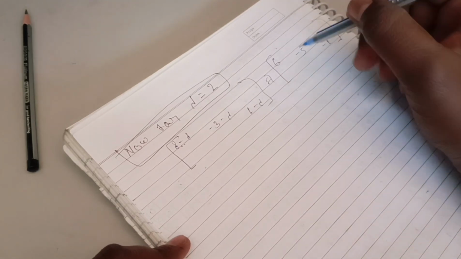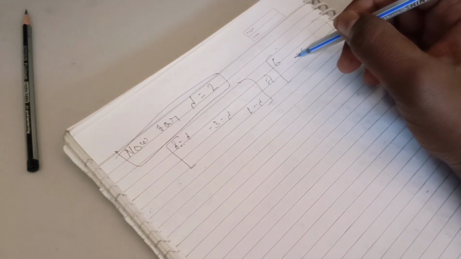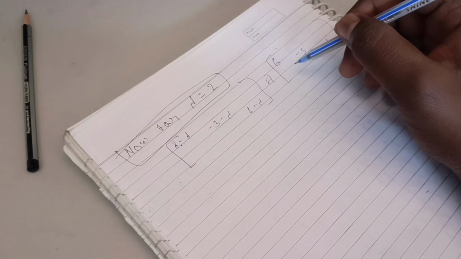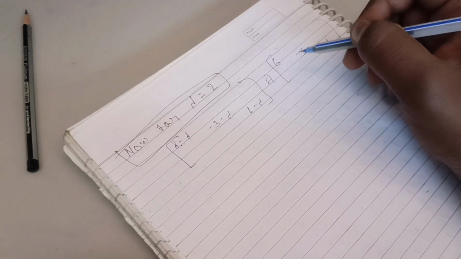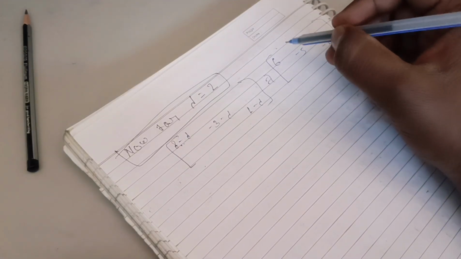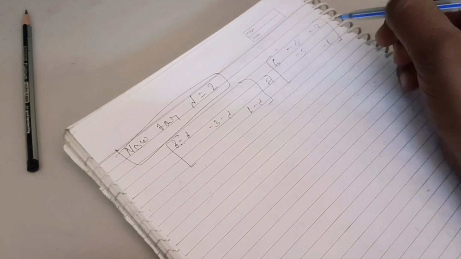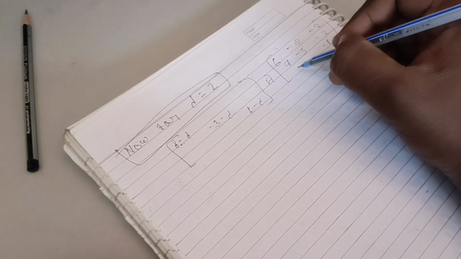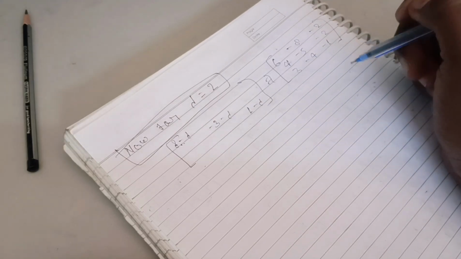Okay, and all values as it is, minus 8, minus 2, 4, minus 2, 3, minus 4.